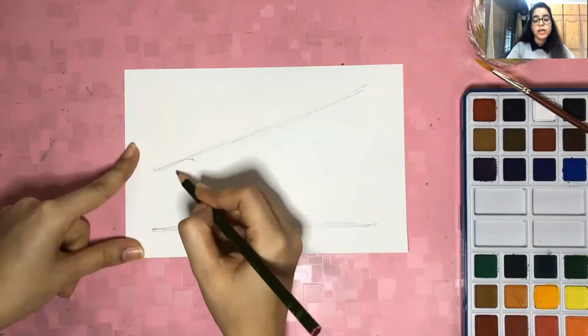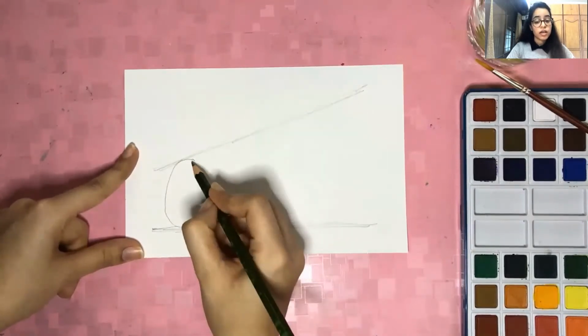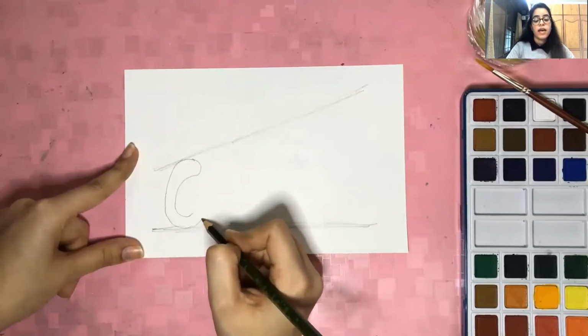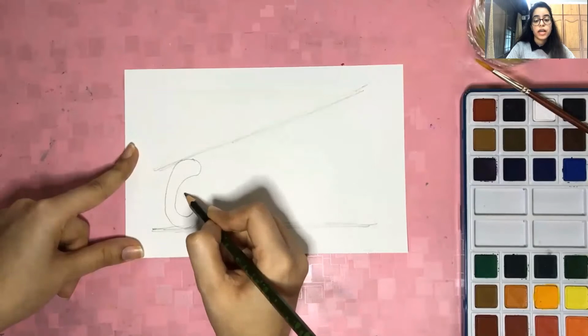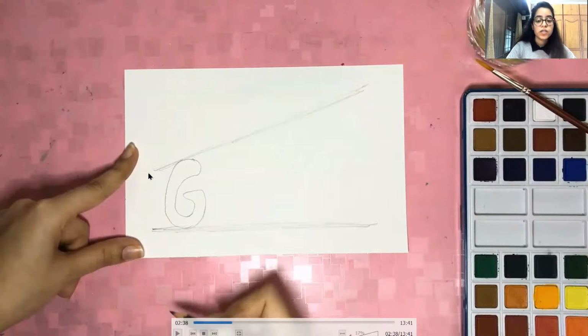So start by the alphabet G. And I'm giving a double outline as I said. And if you see, the G is within these two lines only. It is within the diagonal and the horizontal line only.